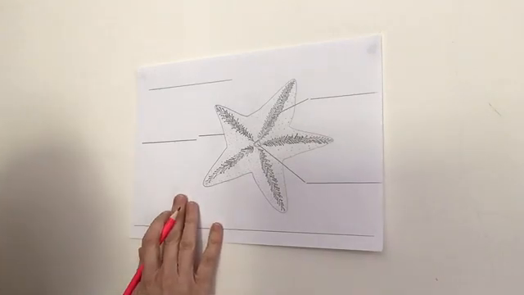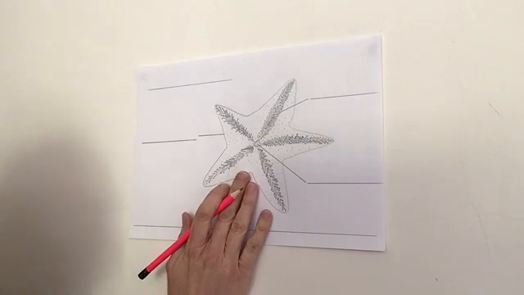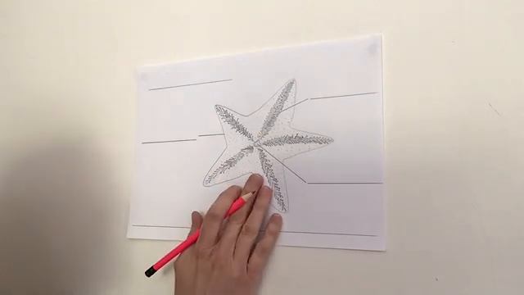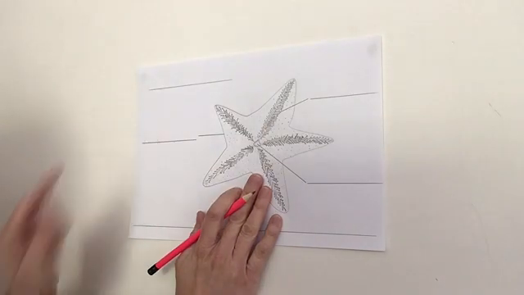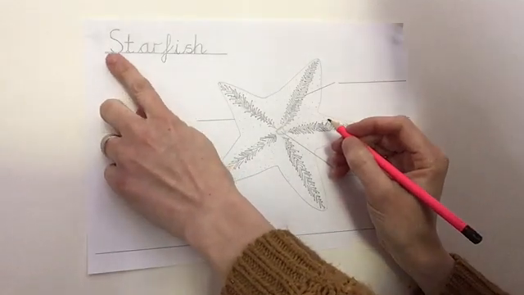I've decided to write a fact about a starfish, so I carefully copied a picture of the starfish from the book. But you can decide to write about whatever creature you're really interested in. First of all, we'll need to write the title up at the top. My writing now has its title. Shall we have a go at reading it together?